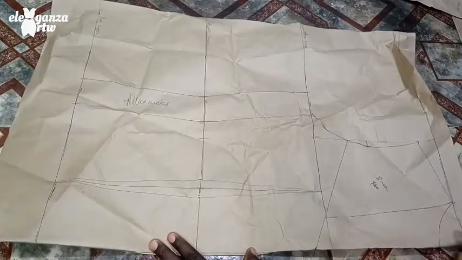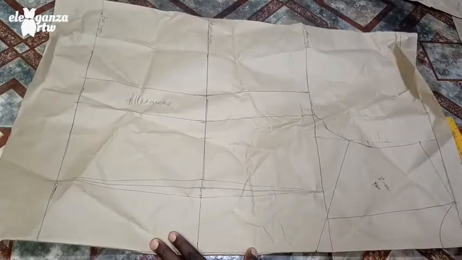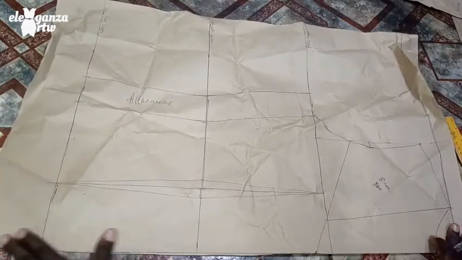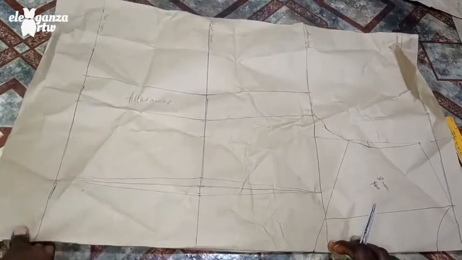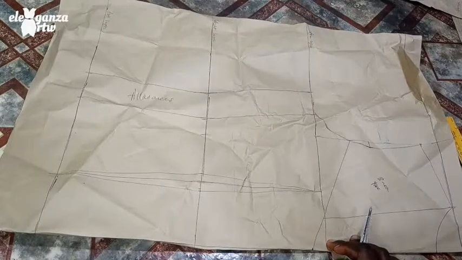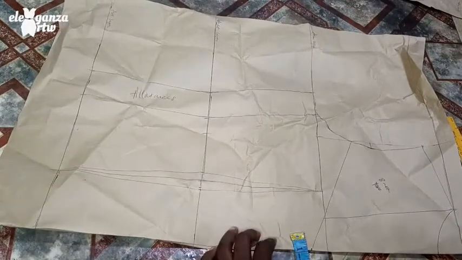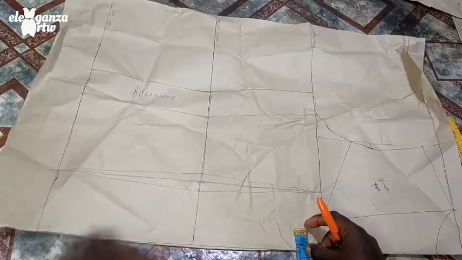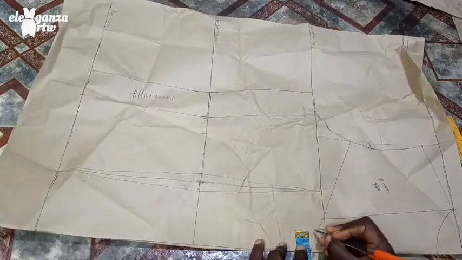So after removing the zip allowance, I'll go ahead to measure how open I want the back to be. So I want it to be slanted a little bit, so I'm going to make here 1 inch.